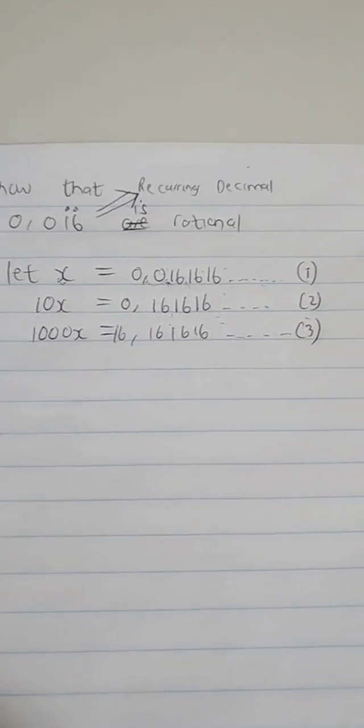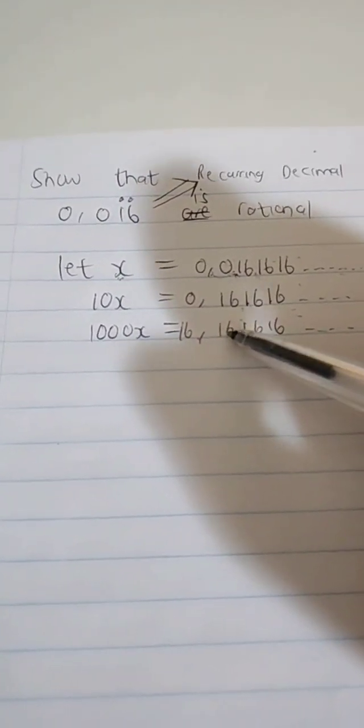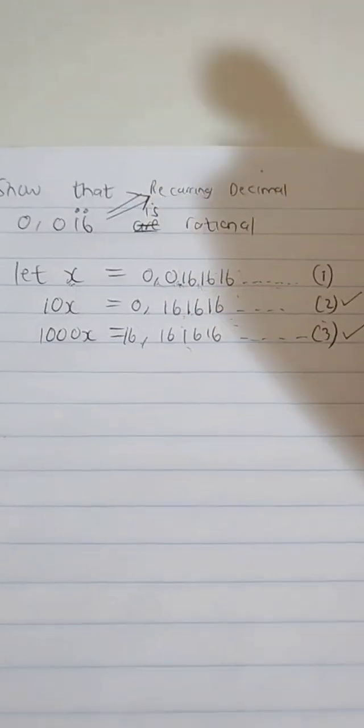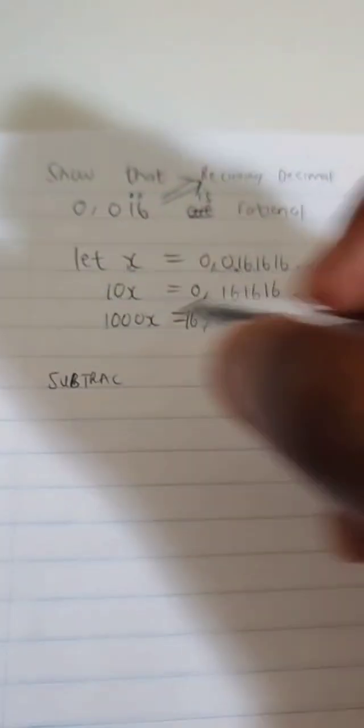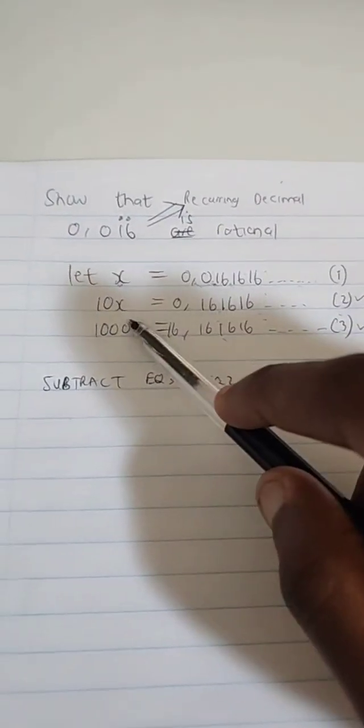What can I see? I can see this equation after the comma 1 6. This equation after the comma, I also see 1 6. This is very good. Equation 2 and equation 3 are what I need to solve. So I'm going to now subtract big equation minus small equation. Equation 3 minus equation 2. So I'm going to say 1,000x minus 10x.